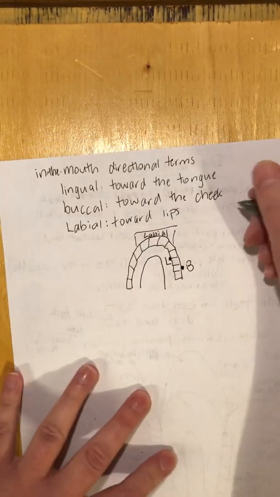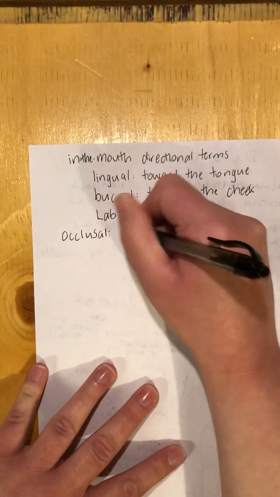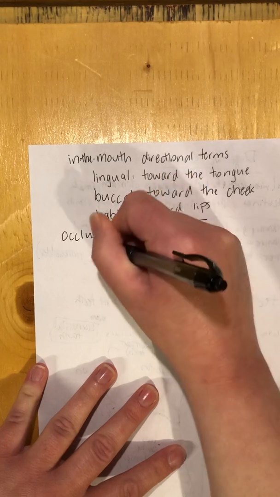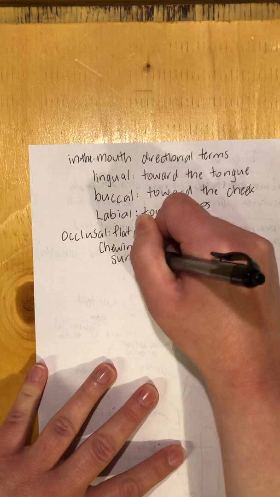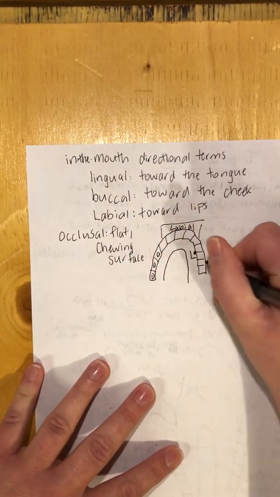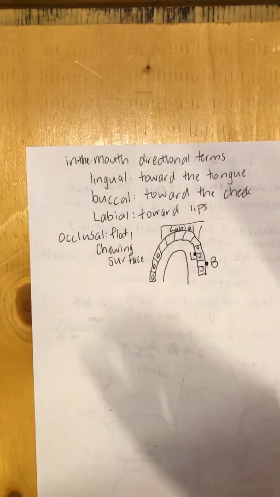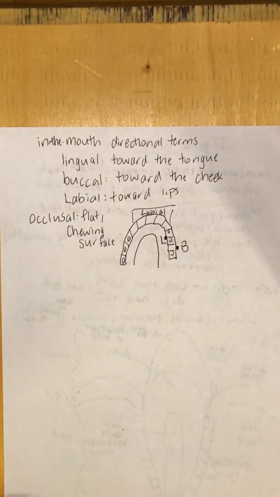And then lastly we have, sorry, I'm just going to move it over here, occlusal, and that's the flat chewing surface. So up here, all these, that's the occlusal surface. So that's the flat part that does the chewing.